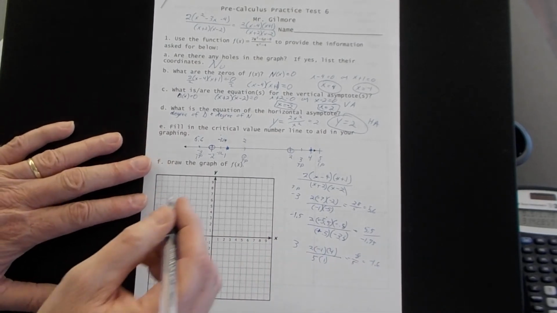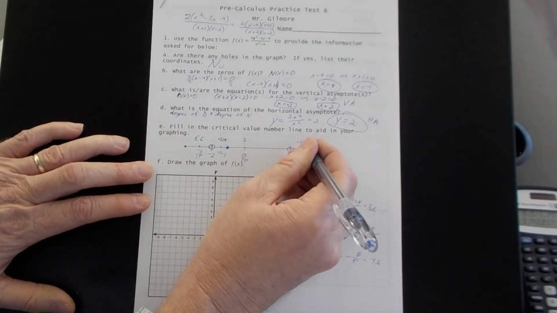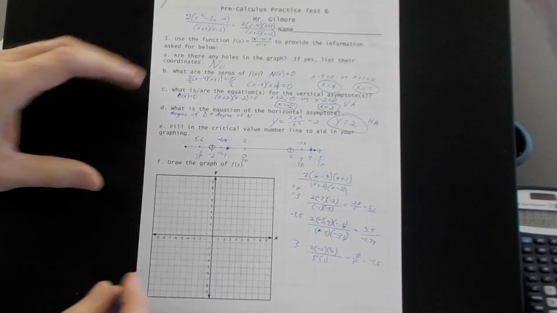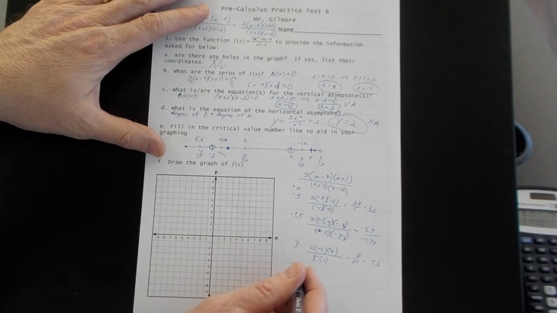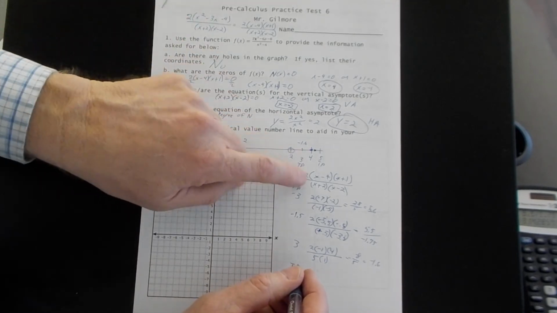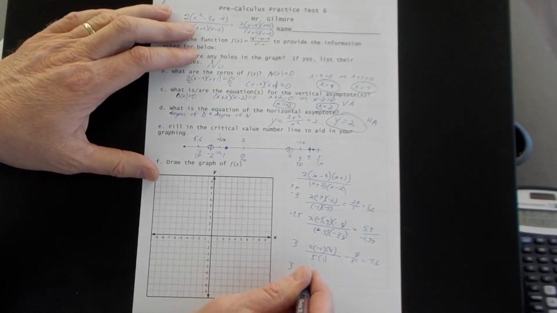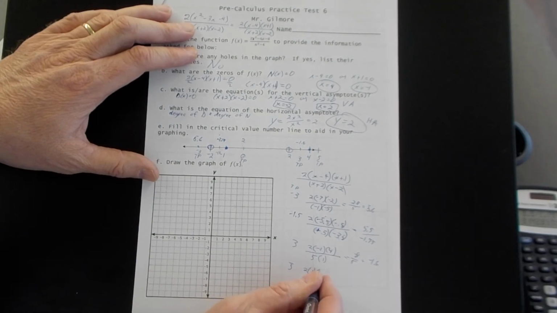And if I test 5, 2 times 5 minus 4 is 1. 5 plus 1 is 6 over 5 plus 2 is 7, and 5 minus 2 is 3.